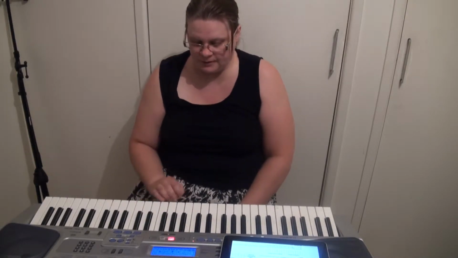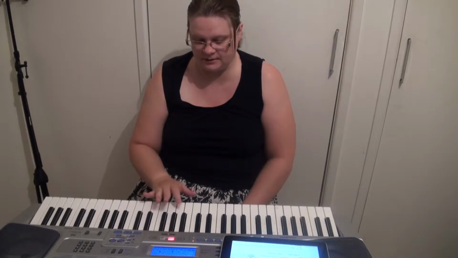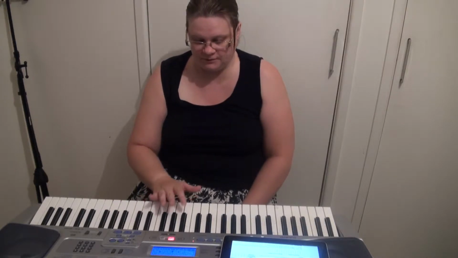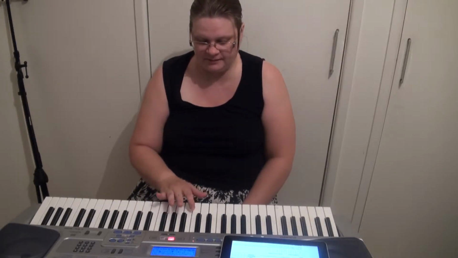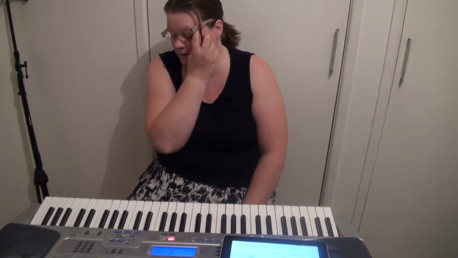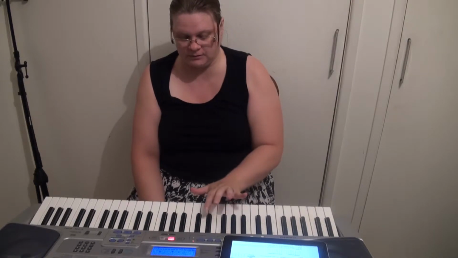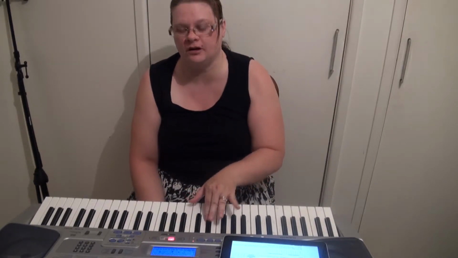But the notes can also be known as C, C flat, B flat, A flat, G, G flat, F, F flat, E flat, D, D flat, and C. So the flats and the sharps have a couple of names, and we call them enharmonics. So a D flat is also a C sharp.